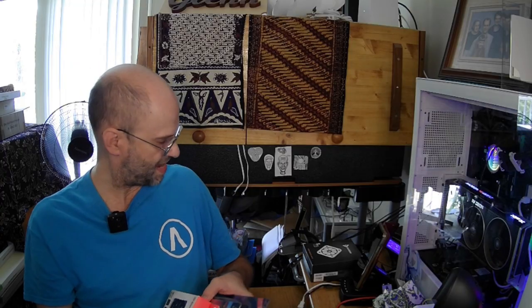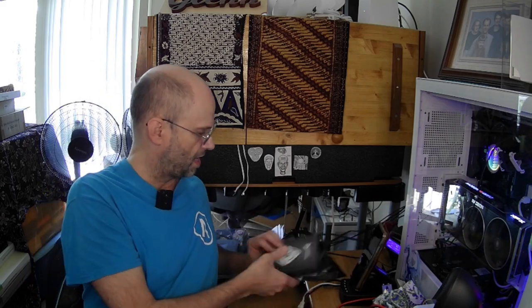These three fans are all old fans, and the NZXT too. But the Barrow is actually a fairly new fan. I believe I got that at Micro Center.